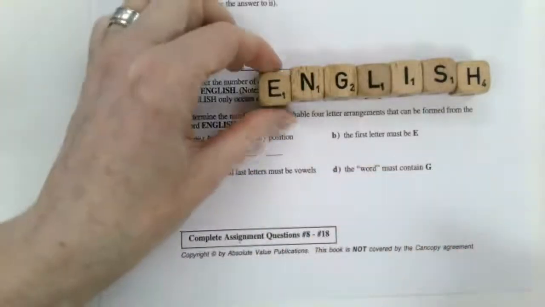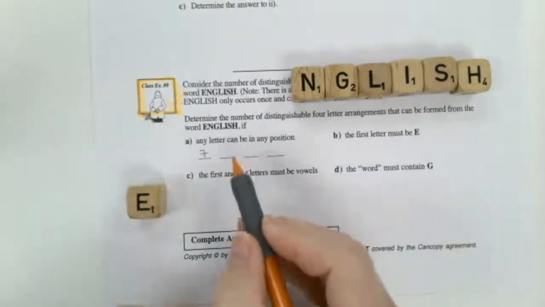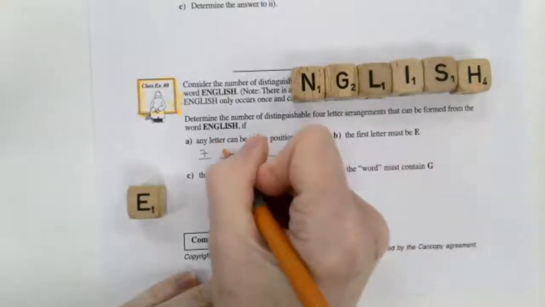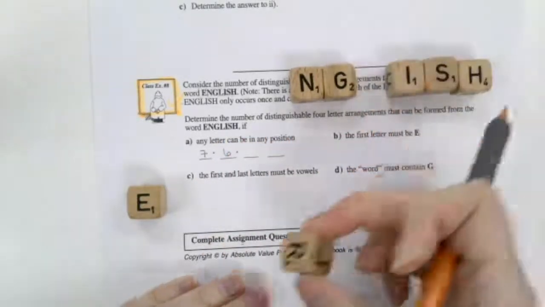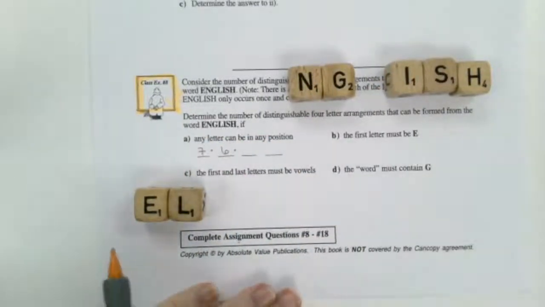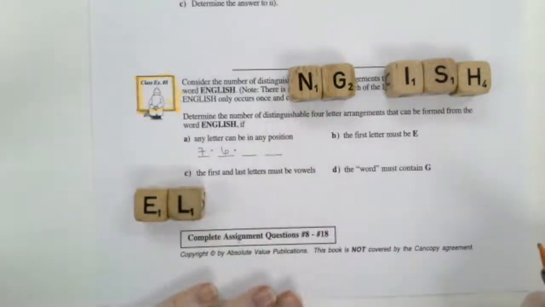And let's say I pick E to go first. Then my second choice, I've got 1, 2, 3, 4, 5, 6 choices. Let's say I pick the L. And this will be a nice little trip for me, England and L, where Lithuania.